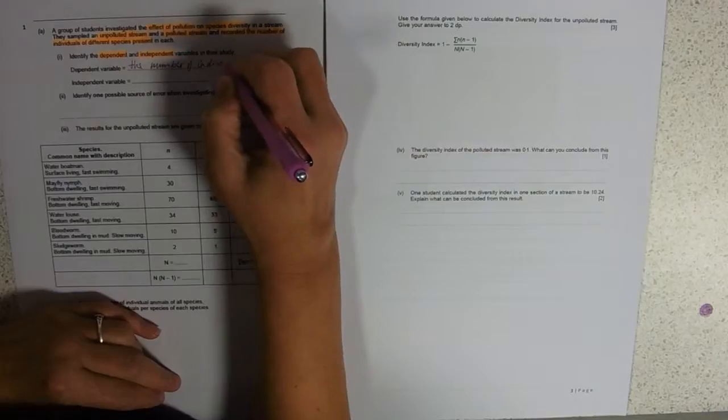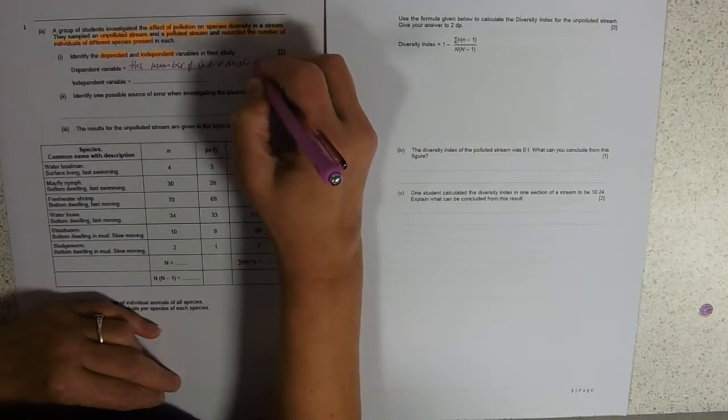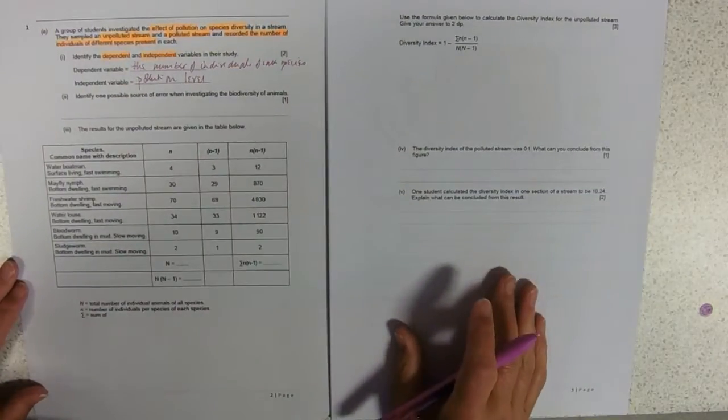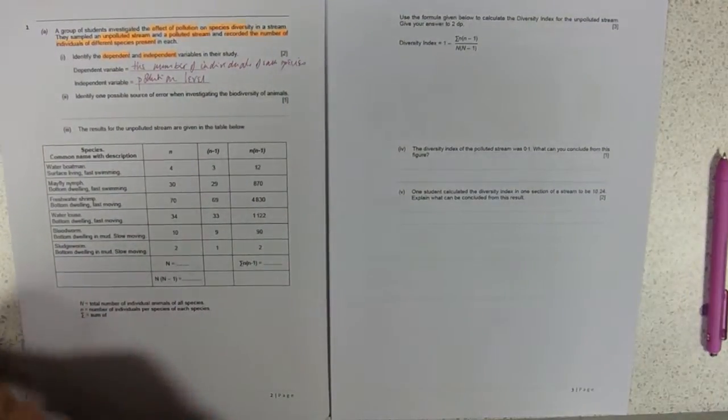So, the number of individuals of each species. And the independent variable, we've sampled an unpolluted and a polluted stream. So the independent variable is the pollution level of the stream. That was quite straightforward. AO1.